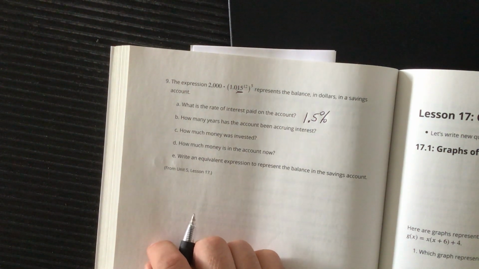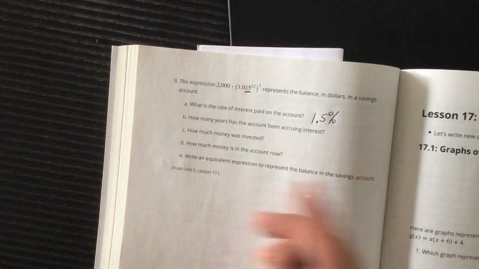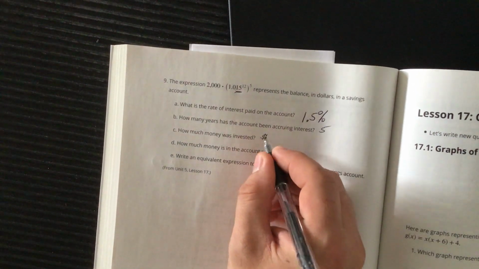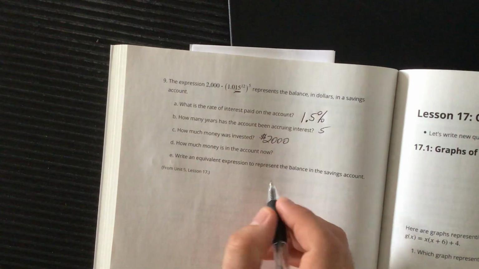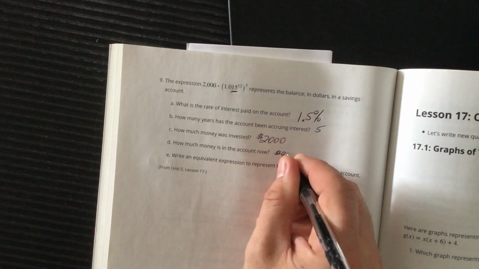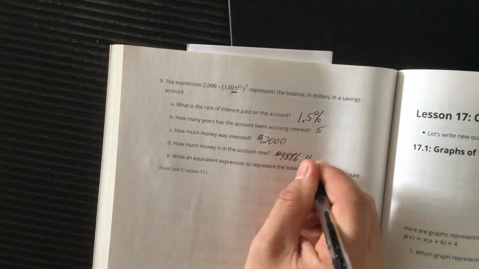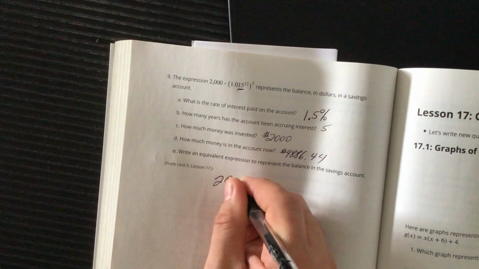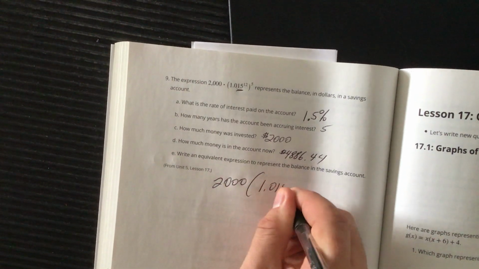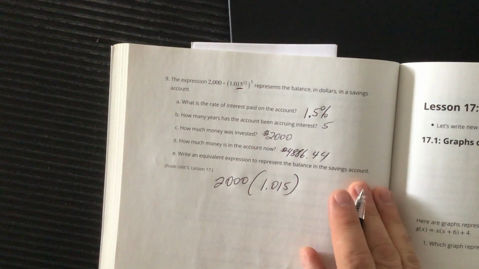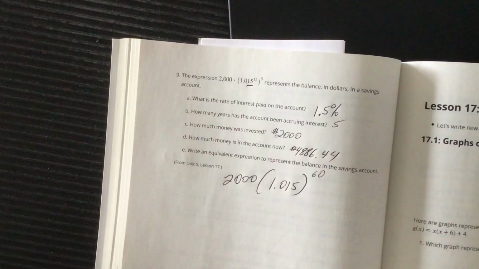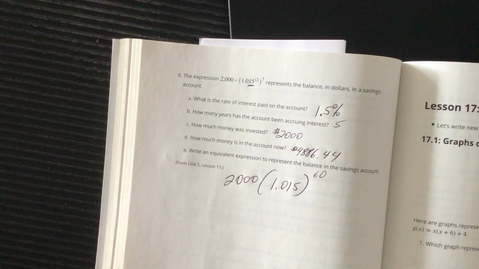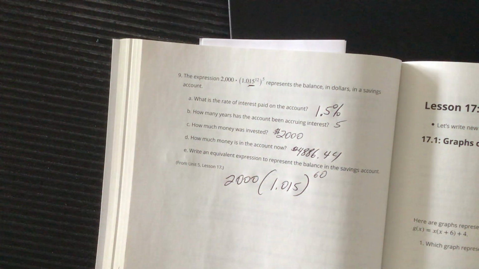How many years? 5. Tells you an exponent. How much money was invested? 2,000. How much money is in it now? I need an answer. 4,886.44. Write an equivalent expression. I would just combine those exponents. 60 times that thing will get interest put on it. That's monthly for 5 years. 12 months for 5 years, 60.